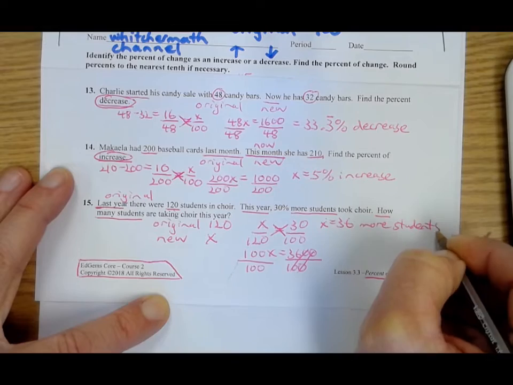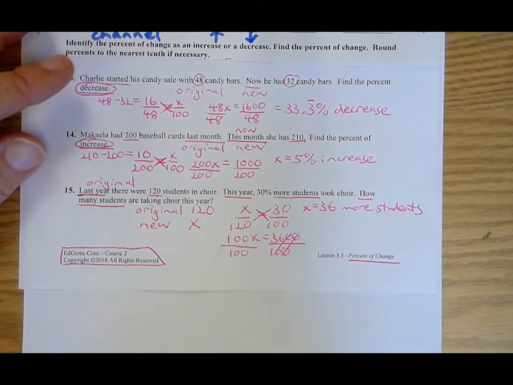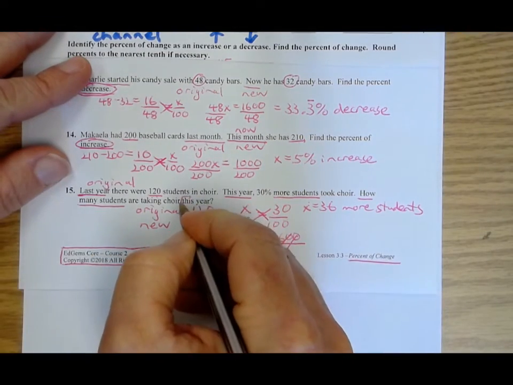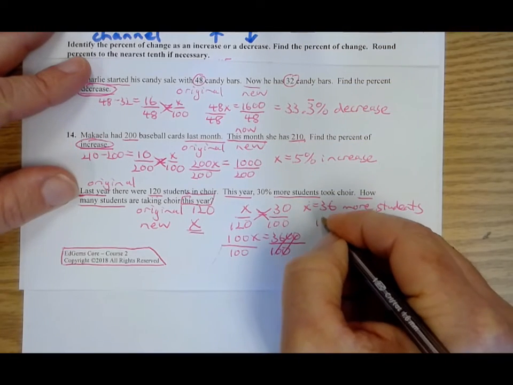But the question is, how many students are taking choir this year? Meaning, what is the new number? We have our original plus our increase.